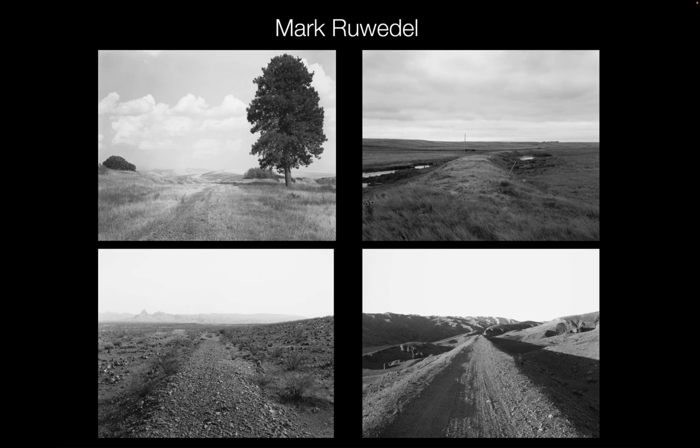Ed Ruscha, this is a book he made of every building on the Sunset Strip, just photographing going down the street every 20 feet or whatever, and taking a photo and then stitching them together, essentially. So a little bit more humorous, but kind of doing a repetitive thing.